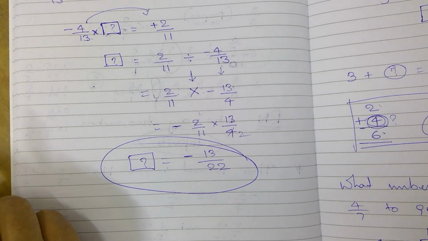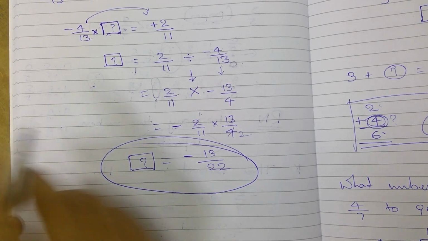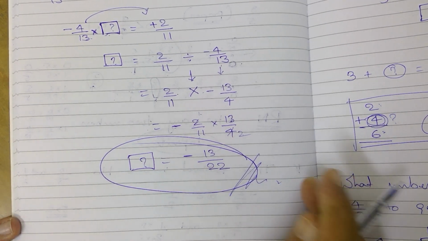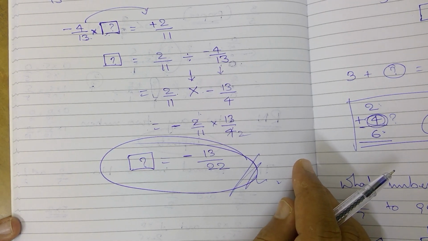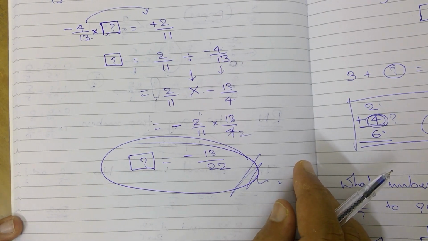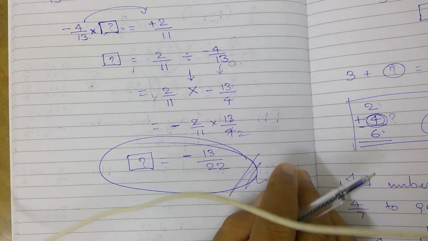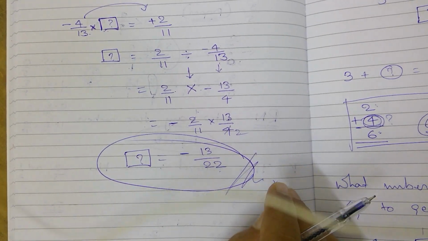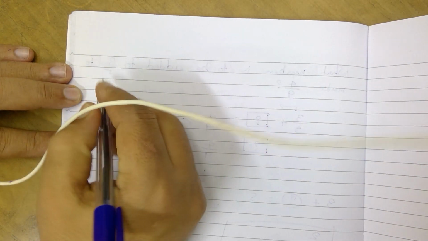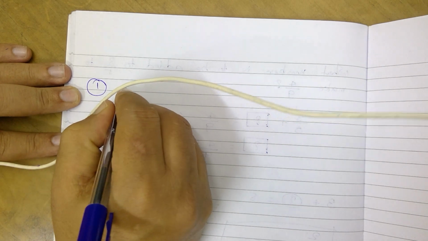So these are some of the concepts which can be asked in rational numbers. Okay my dear students, so please take care and practice the questions. Yes, I will write some questions over here. For example, I'll give you a revision. Sorry for wasting your time.